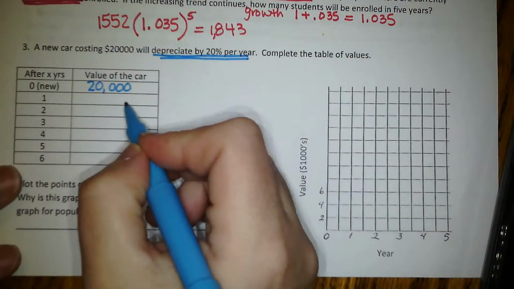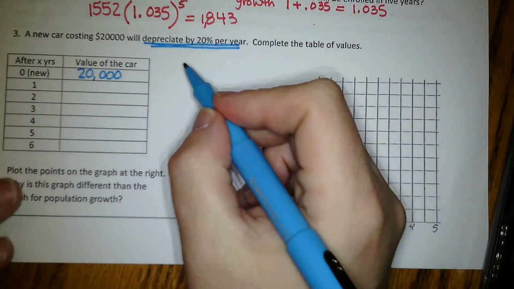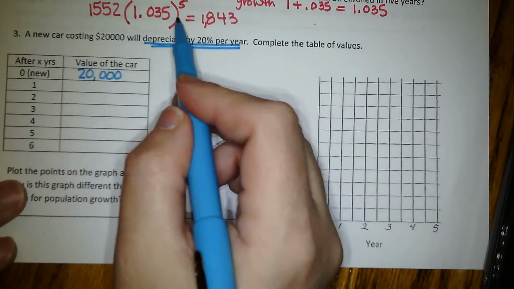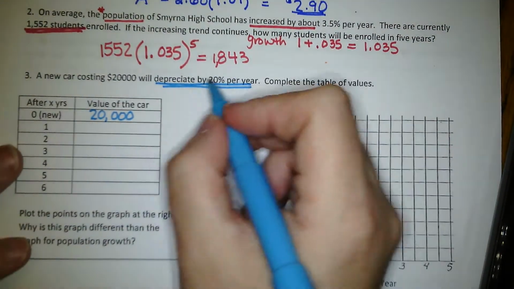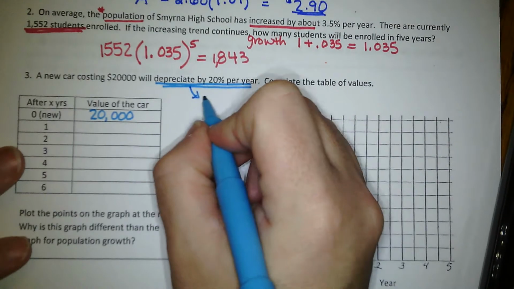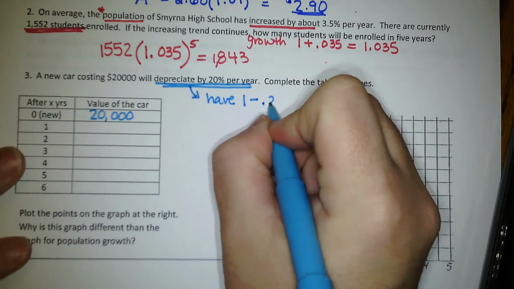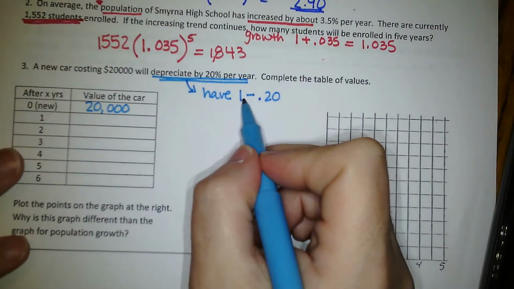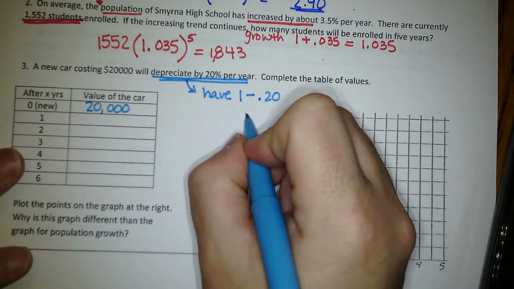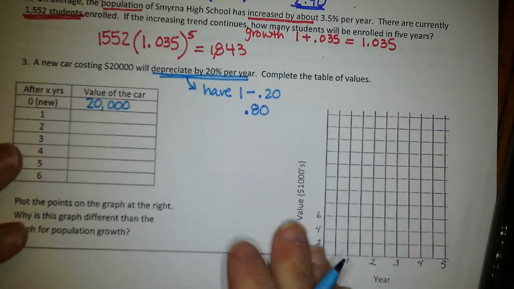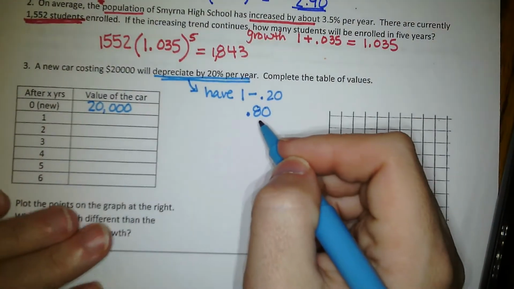So we need to figure out what these values are. What we're going to do to complete the table of values is write our function equation, and then plug in the years and get the values. So what do we know? Well, it's depreciating by 20%, which means that we have 1 minus 20%. Remember, for depreciation you have to subtract, and we're subtracting off the percent. So we have 80%. That's what we have to work with. This is going to keep 80% of our money, just like the tractor, or farm equipment, excuse me.